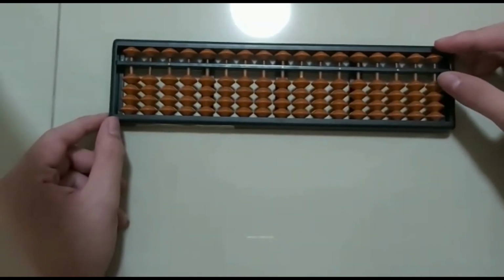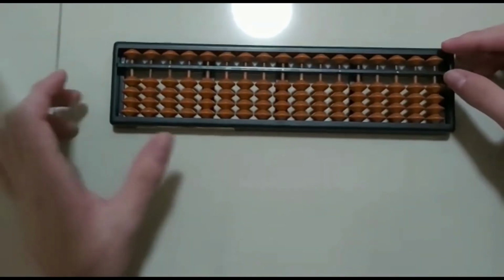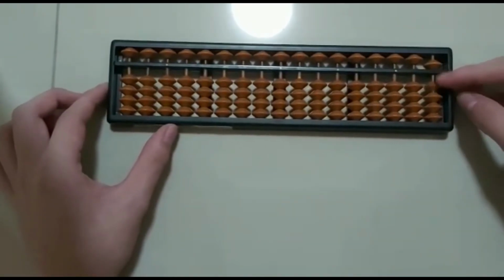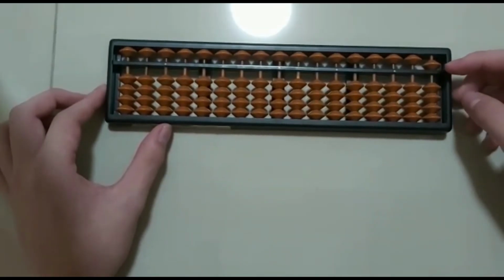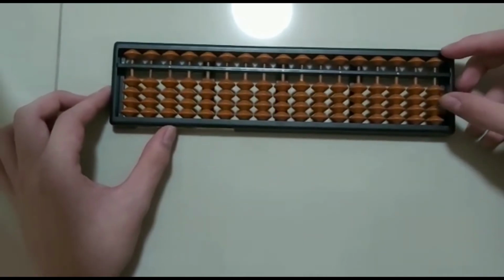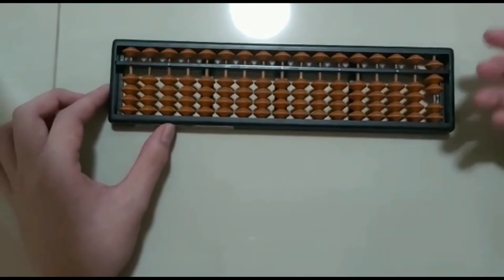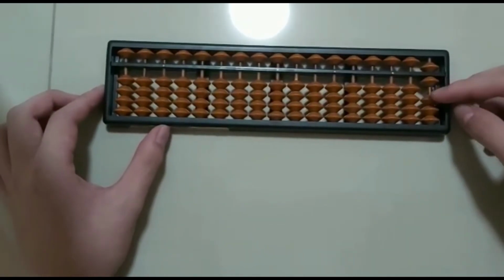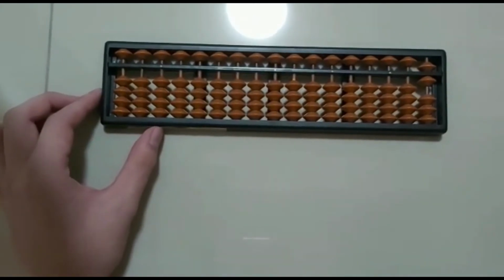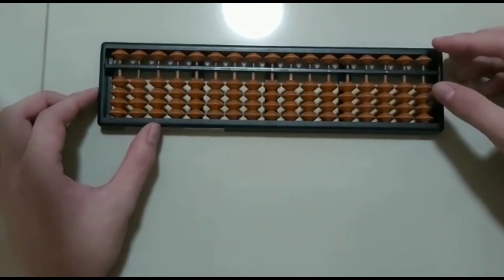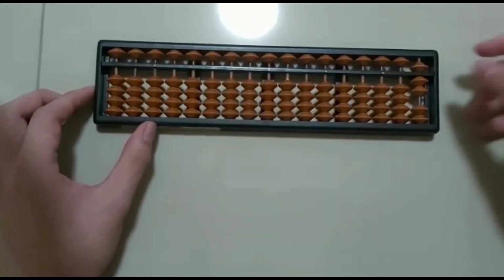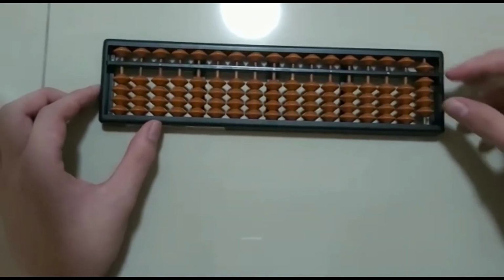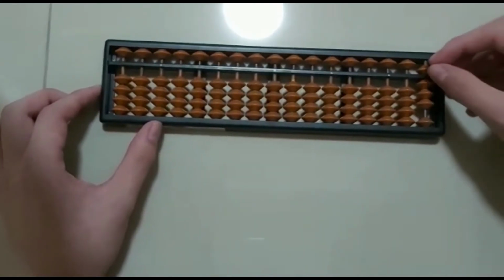And then after that, 6 minus 1. Using my index finger, I push down 1 beat. 6 minus 1 is 5. 7 minus 1. I set out a 7, and then I minus 1 using my index finger. 7 minus 1 is 6. After that, I have 8 minus 1. 8 minus 1 is 7. 9 minus 1 is 8.